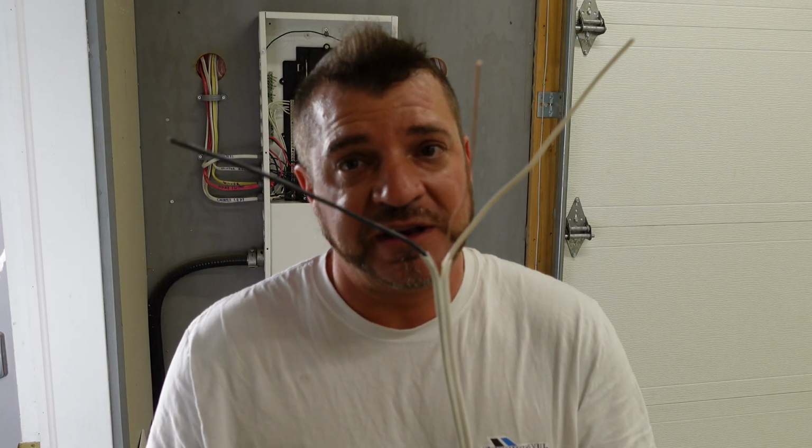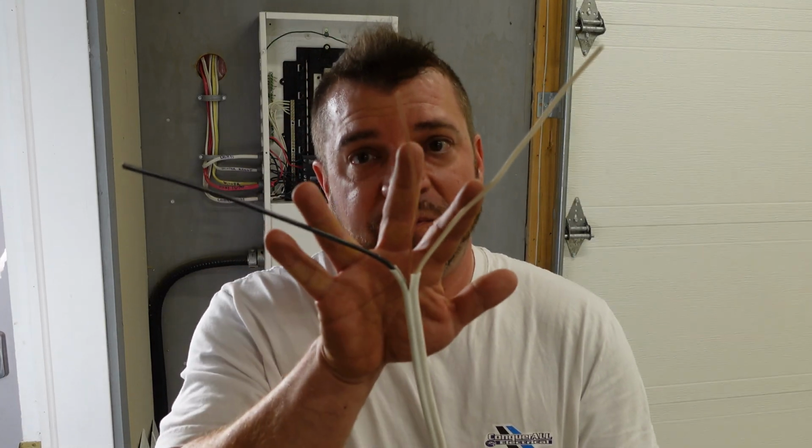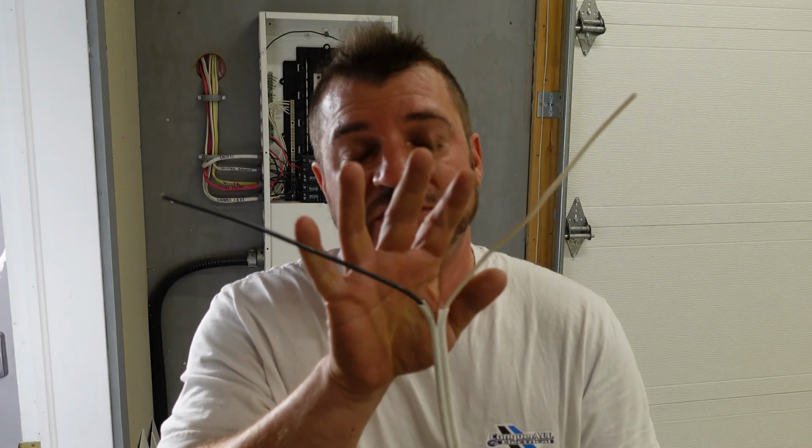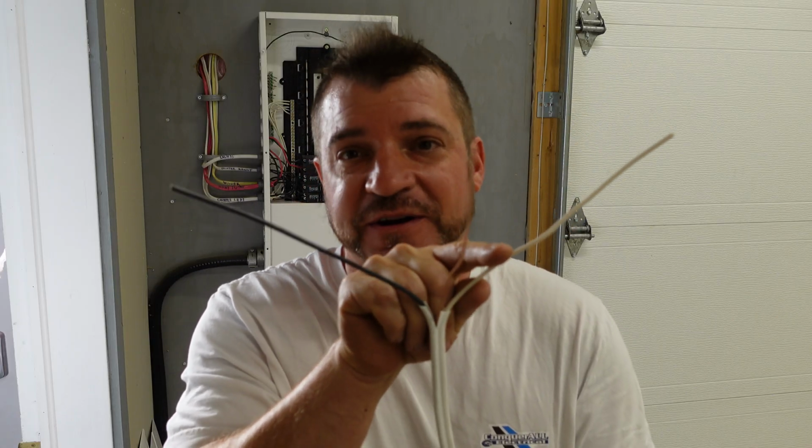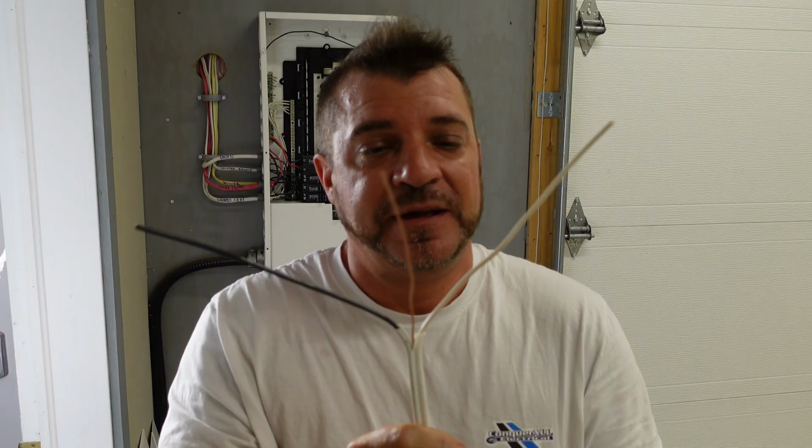So we're stuck with running this 14-2, which would now be on an arc fault. The neutral would be on, the identified conductor would be on an arc fault, and the black would be the hot. But I just slipped up there, I called it a neutral. So that's quite common is what we do. A neutral is anything that has that white, that has a 240 volt circuit or so on.